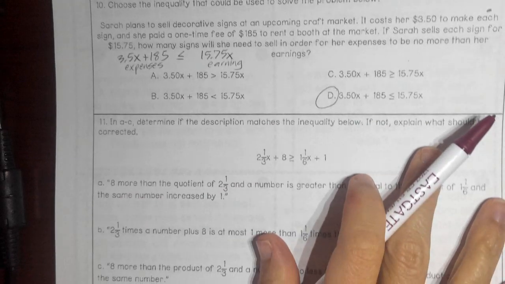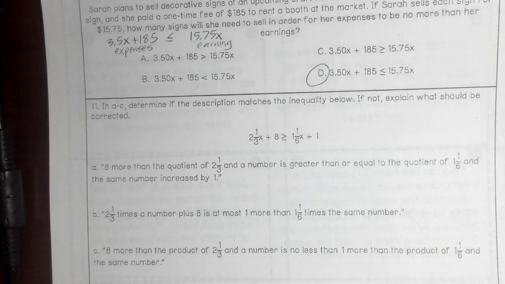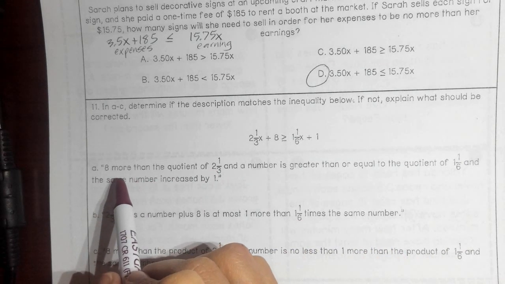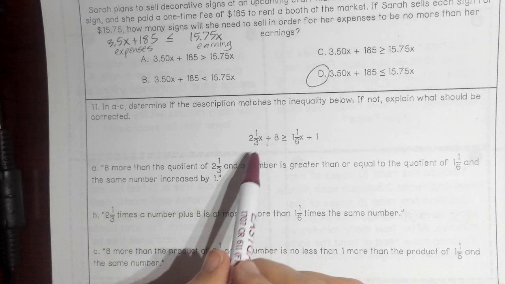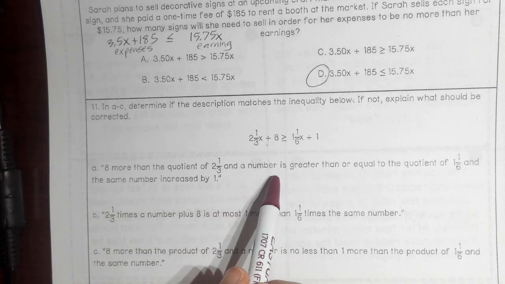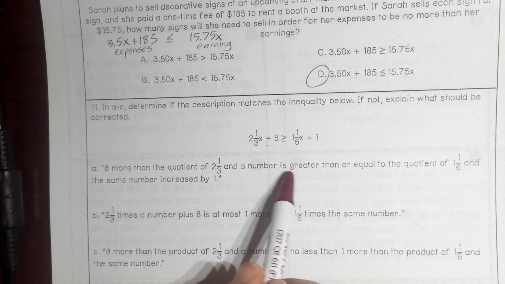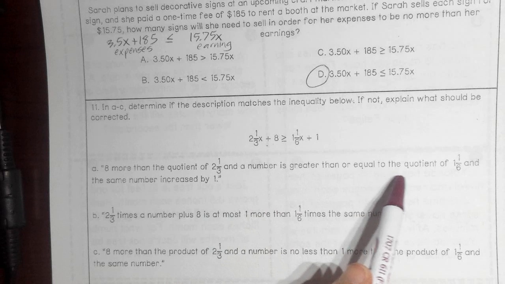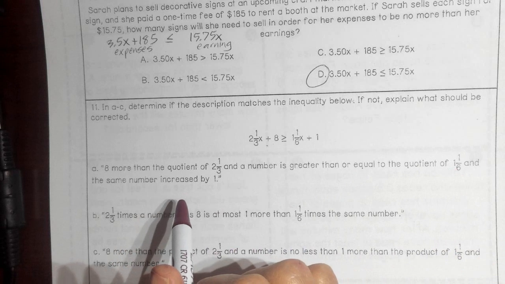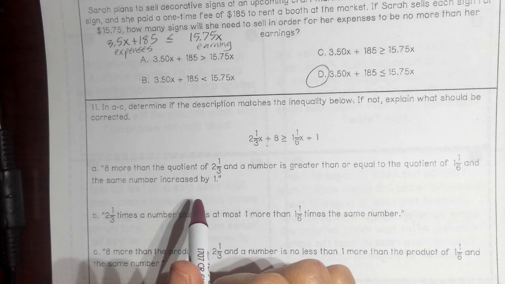Okay. Number 11 says in A through C, determine if the description matches the inequality below. If not, explain what should be corrected. Let's see, 8 more than the quotient of 2 1/3 and a number is greater than or equal to the quotient of 1 1/6 and the same number increased by 1.